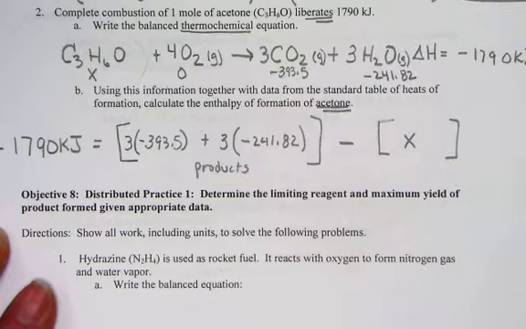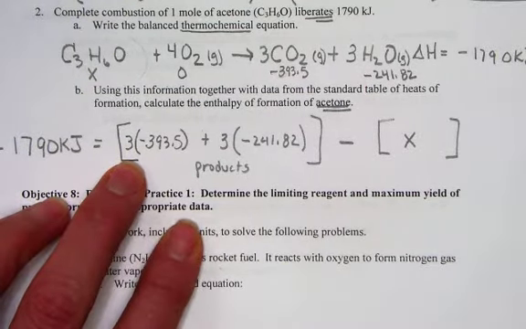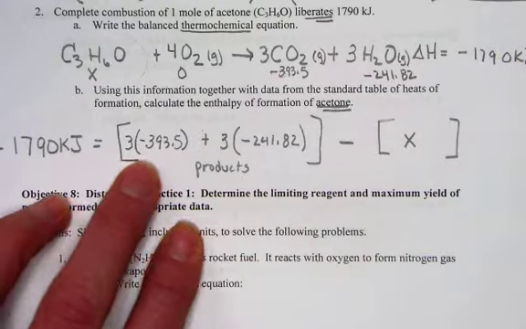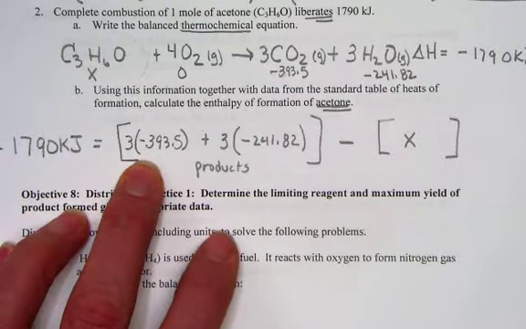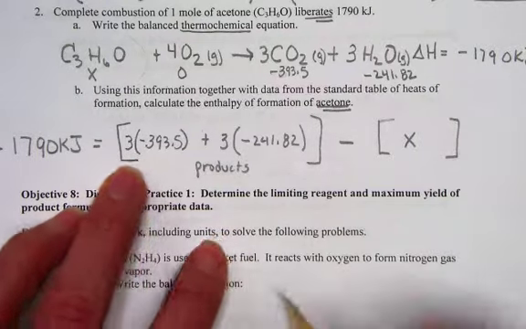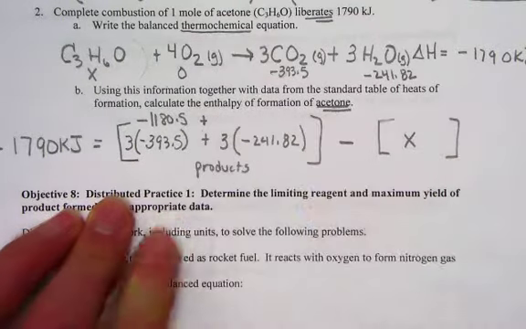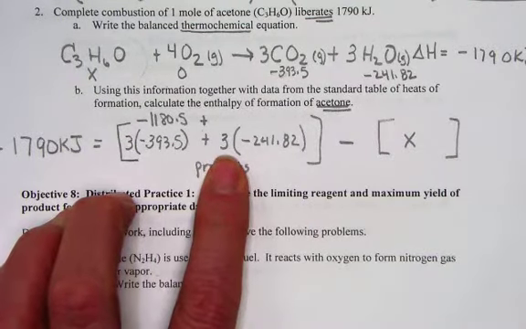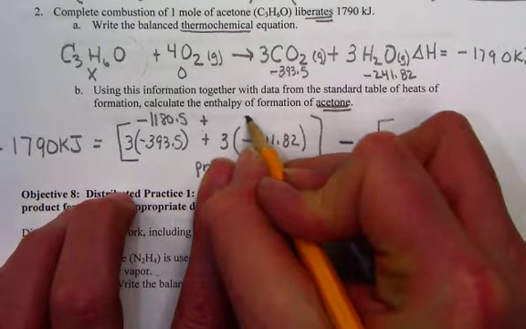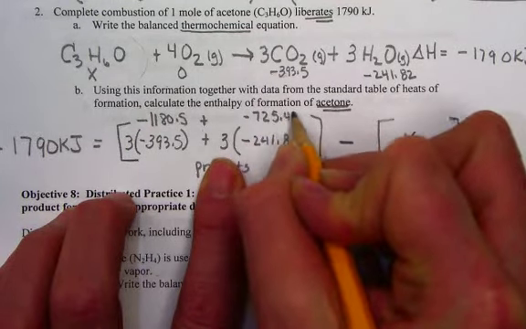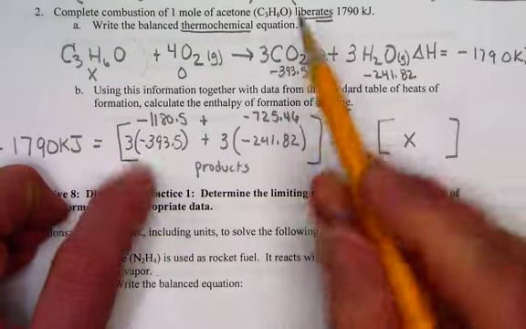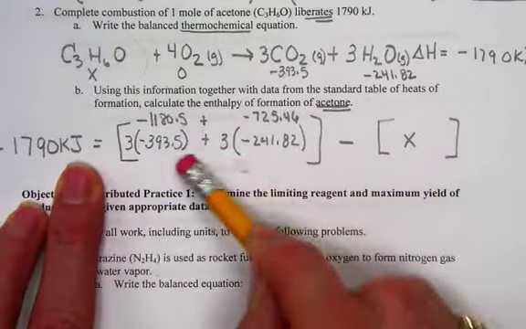Let's begin by simplifying that first bracket. Let's take 3 times the value of negative 393.5, and that is giving me negative 1180.5, plus, let's hit 3 times negative 241.82, and that simplified to negative 725.46. Now let's add these two values together to simplify that bracket.